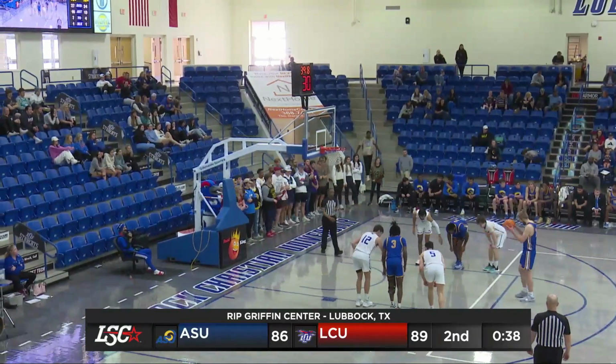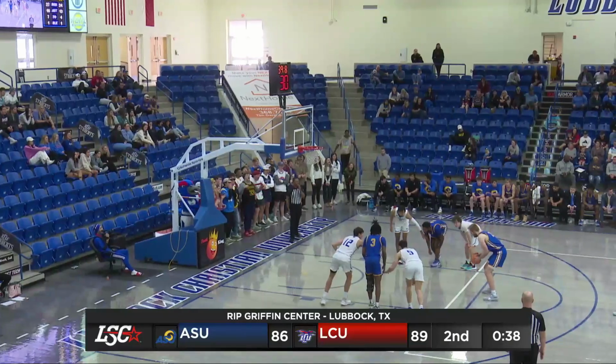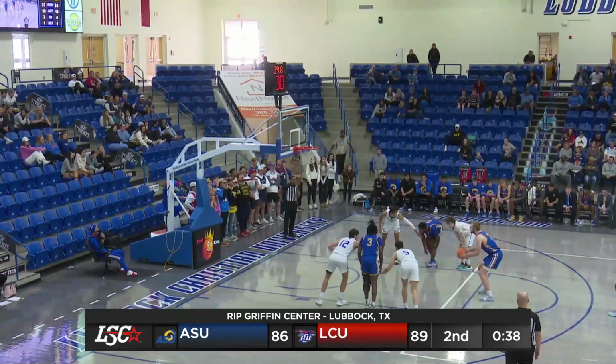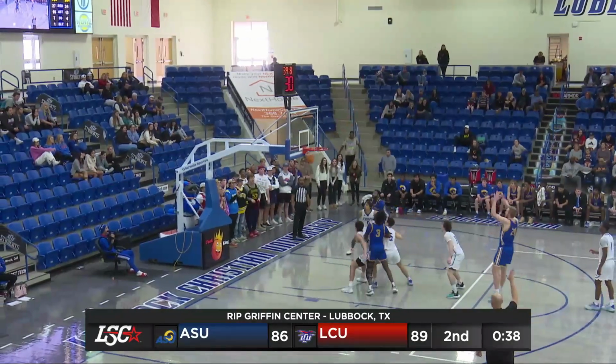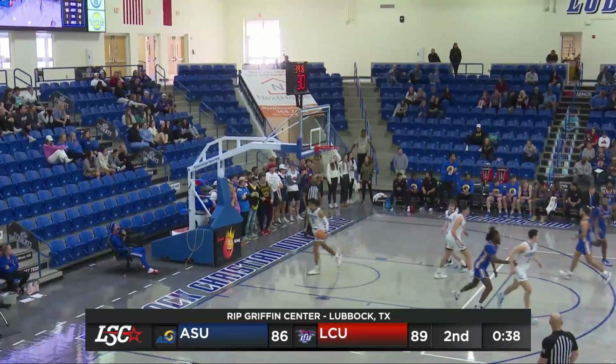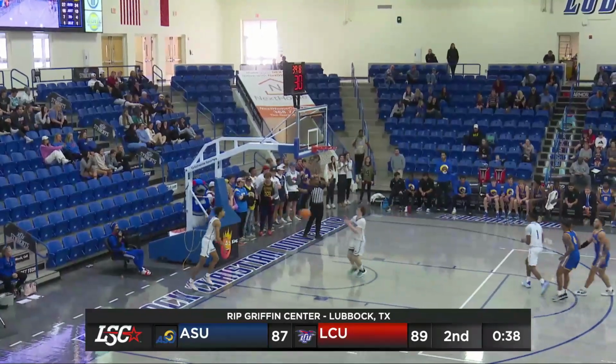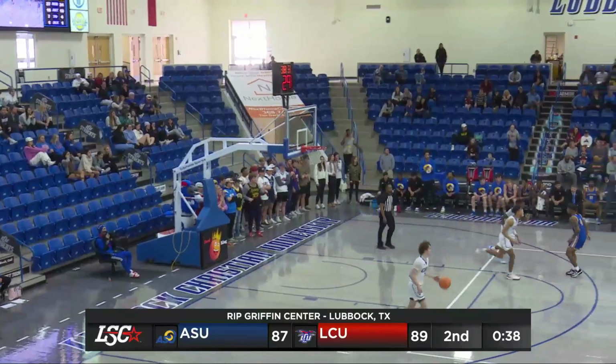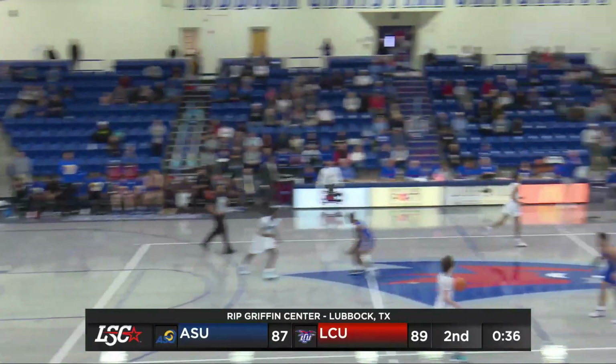And Farr with his second free throw on the way. This one also good. And so LCU, 39 seconds. Leads by 2. Ethan Duncan will bring the basketball up.